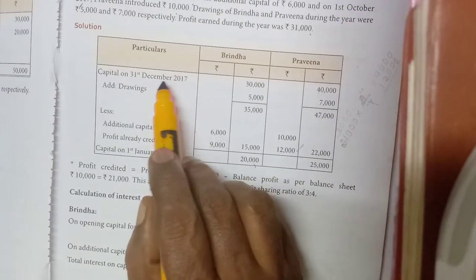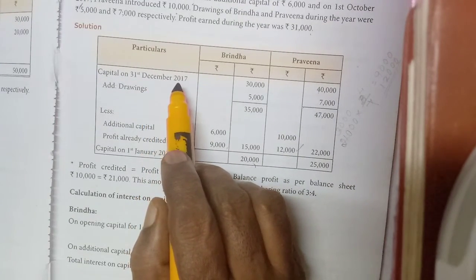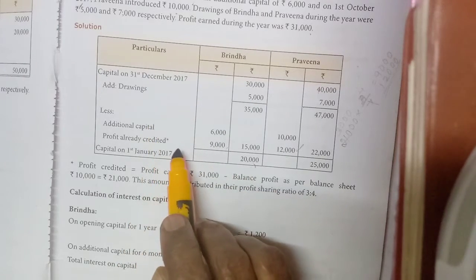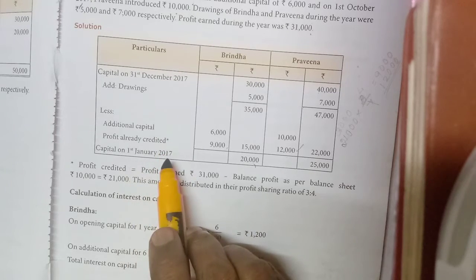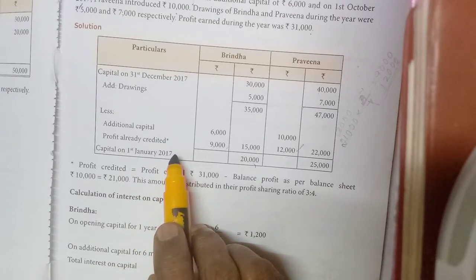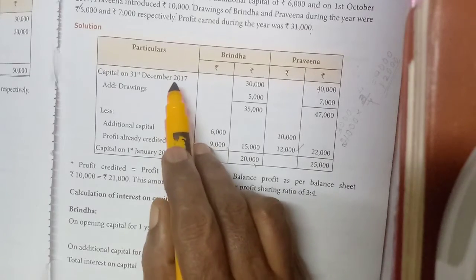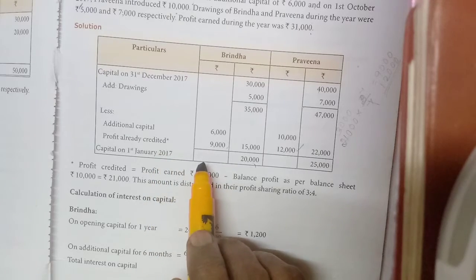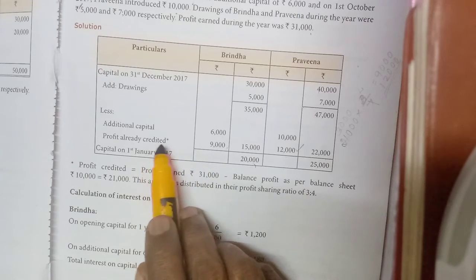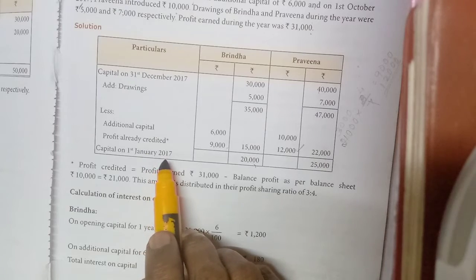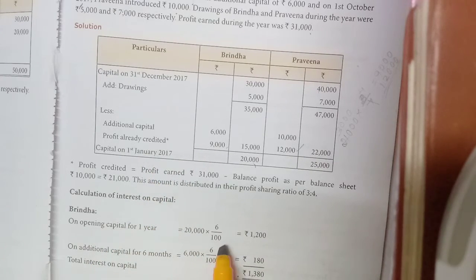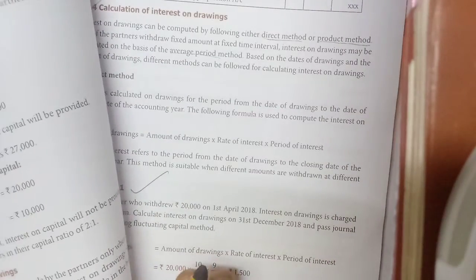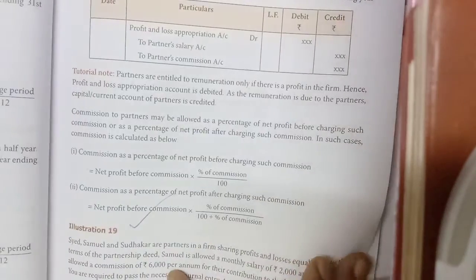See, that closing capital equation you may not forget. Closing capital, add drawings, less additional capital, less profit, we will get opening capital. In the first lesson, how we did: closing capital, add drawings, less additional capital, less opening capital, we will get the profit. Here we are deducting the profit, then we will get the opening capital. That capital we have to calculate. Okay, that is what they have done. Shall we do the exercise?